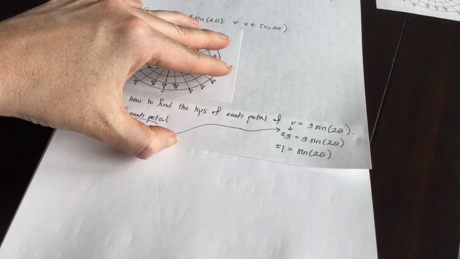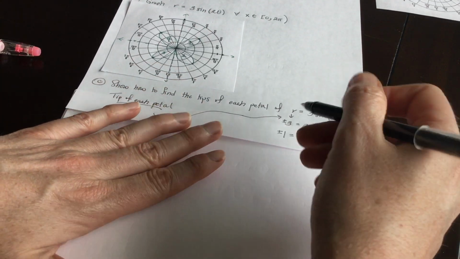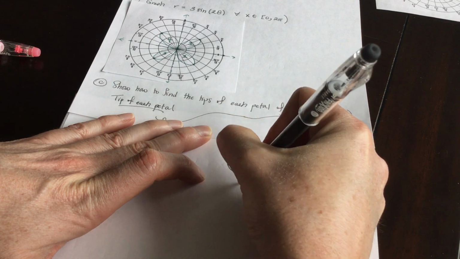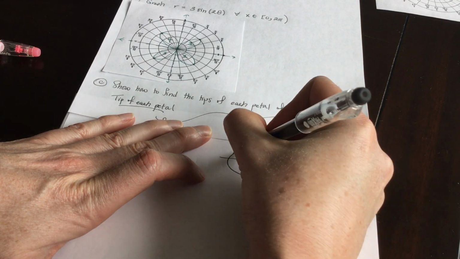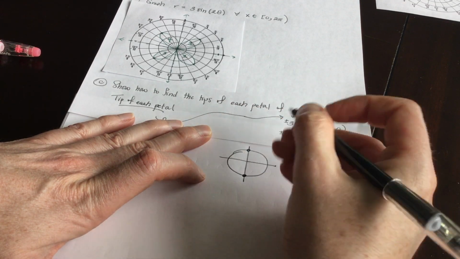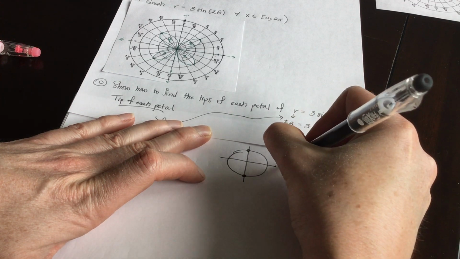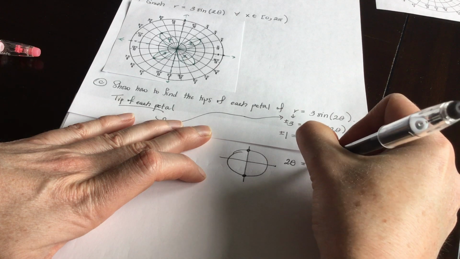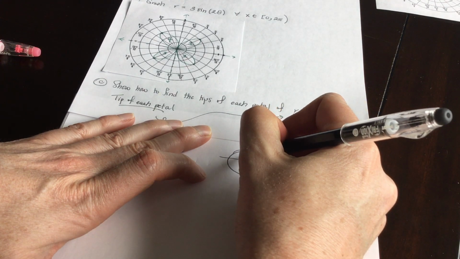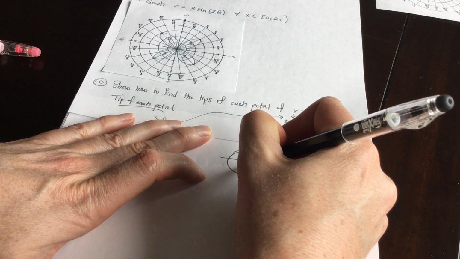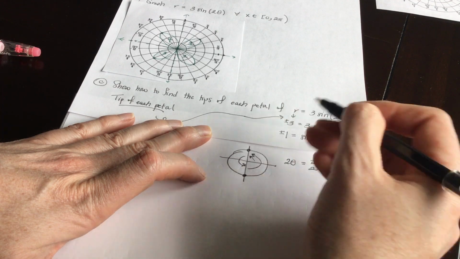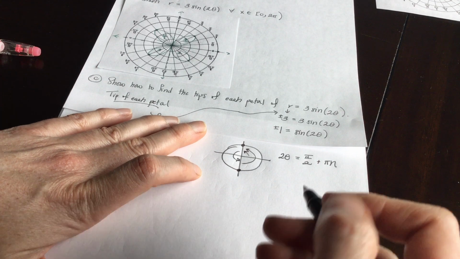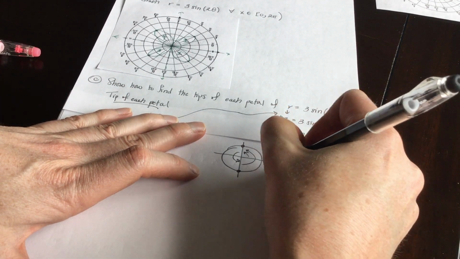So you're going to think about the unit circle. When is sine equal to plus or minus 1? It would be when your angle, which here is called 2 theta, is equal to pi over 2. And then I'm just going to say, here's pi over 2, and if you add any multiple of pi, you'd get back to that location. And then let's divide both sides by 2.